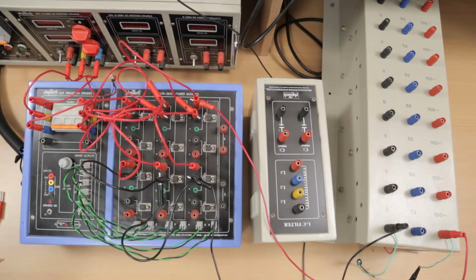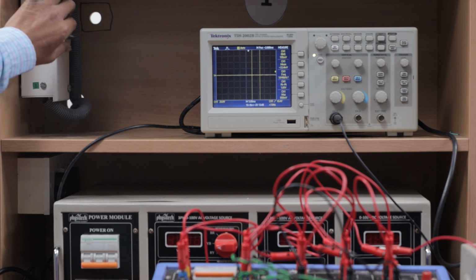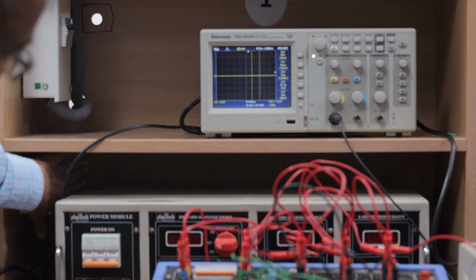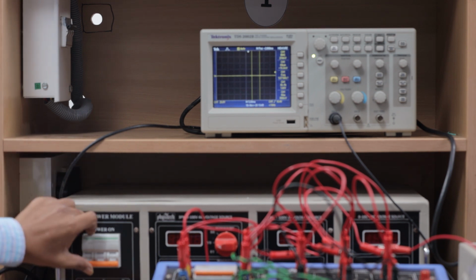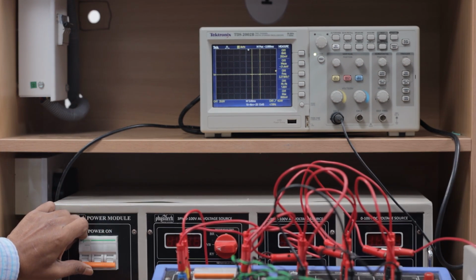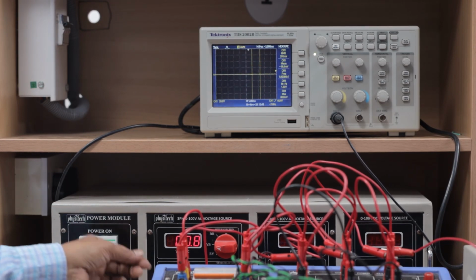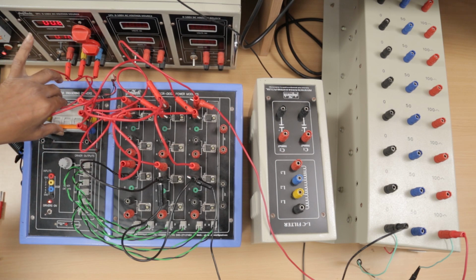Now we have constructed the circuit diagram. According to the circuit diagram, now we'll apply the voltage to the circuit. First we'll switch on the three-phase main supply and meter switch. Switch on the power module MCB. Switch on the three-phase AC voltage source. Switch on the SCR diode power module MCB.